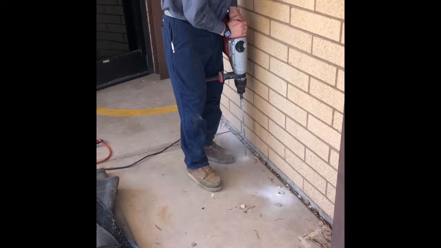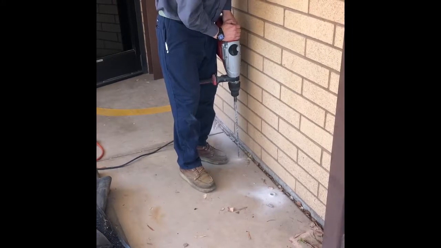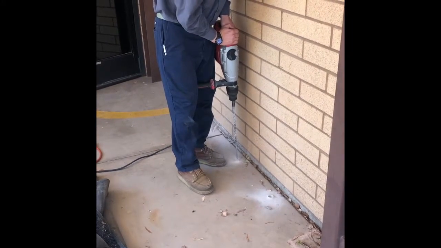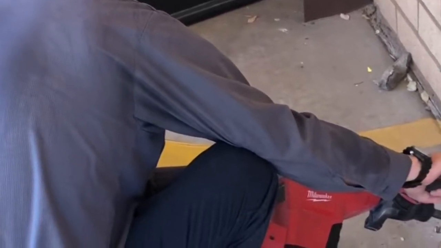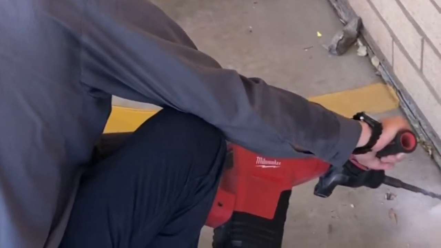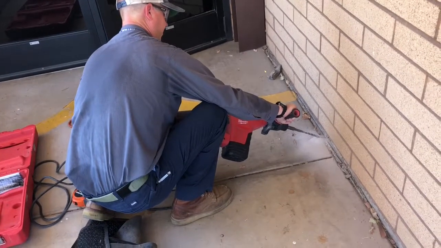Sometimes in order to get chemical under a slab, you actually have to drill holes and then you inject the holes with termiticide. So here Corey's drilling a hole so he can get chemical pumped under the slab of the building because the termites are actually on a wall inside the building. You'll see a picture of that coming up.